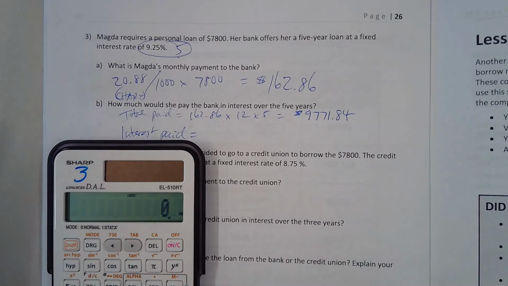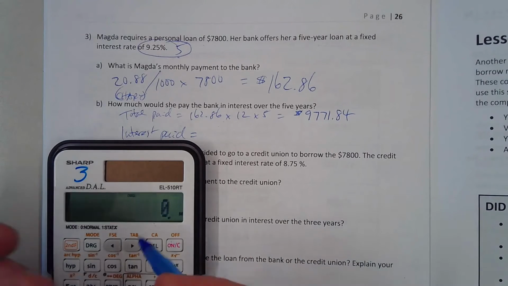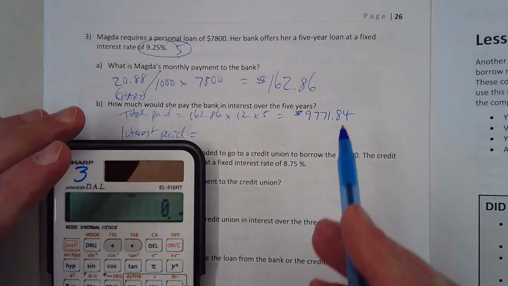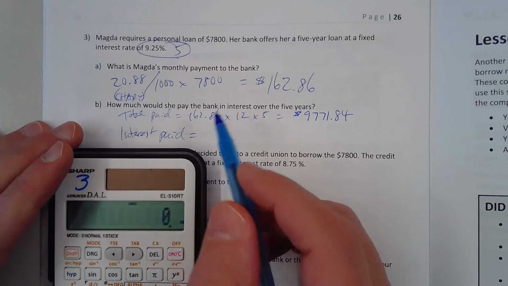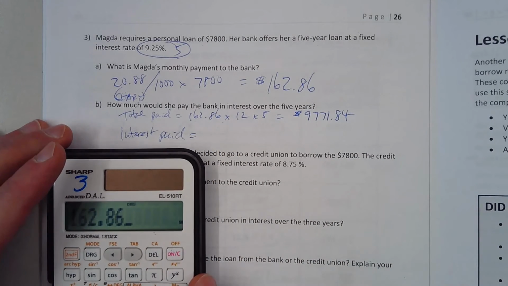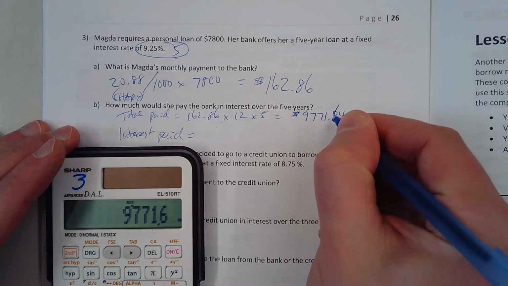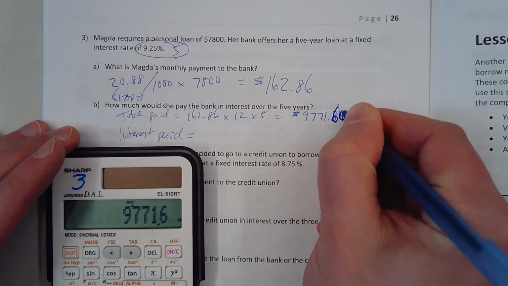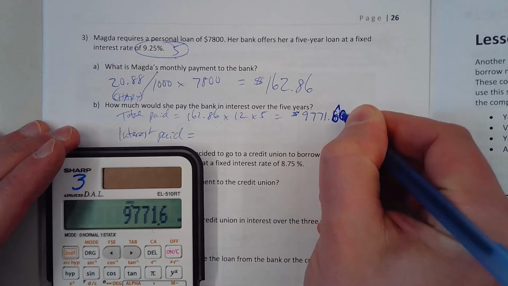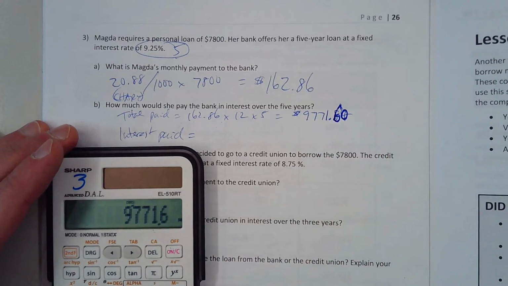So on a test or something, I would accept both. I'm not going to penalize you for not clearing your calculator. It's easier to have it in there and just keep going. So I did it, so I'm not going to penalize you for it. But here, I'll just redo it using the rounded off amount. 162.86 times 12 times 5. Yeah, so 0.60 then, right? Okay, good enough.